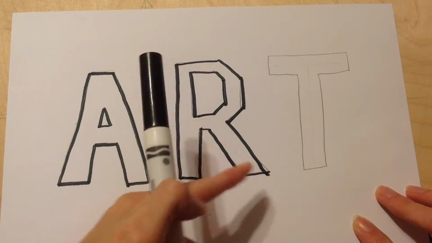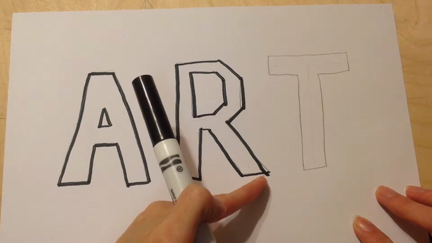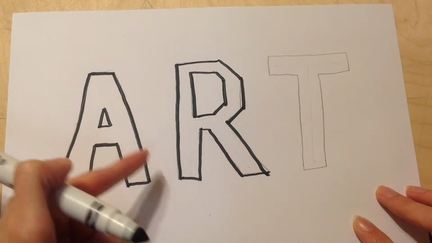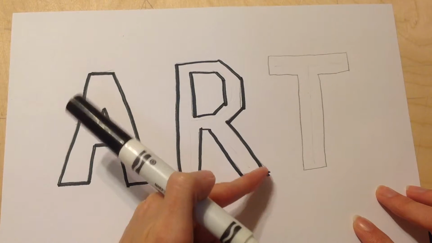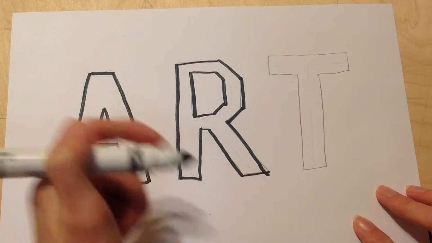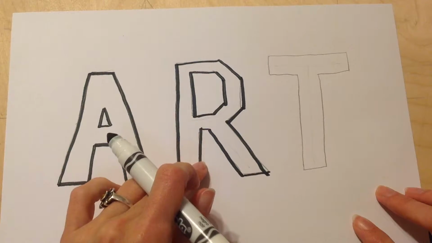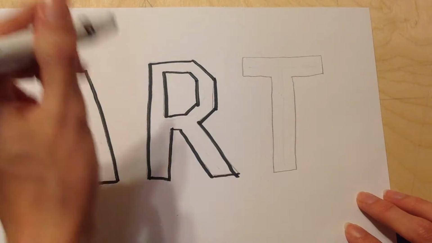Okay, if you mess up like I did right here, don't worry about it. Just try your best and keep going. So, see right here, I might do something later on to try to fix that so that it looks like it's part of my art.